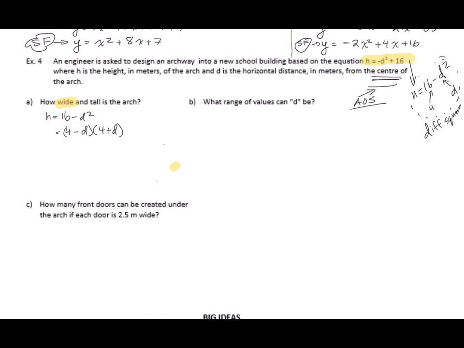So when we have this parabola that this equation represents, it says, how wide and tall is the arch? Well, if I end up with h is equal to this, what I could do is literally set that equal to 0 to find how wide it is by actually solving for d.